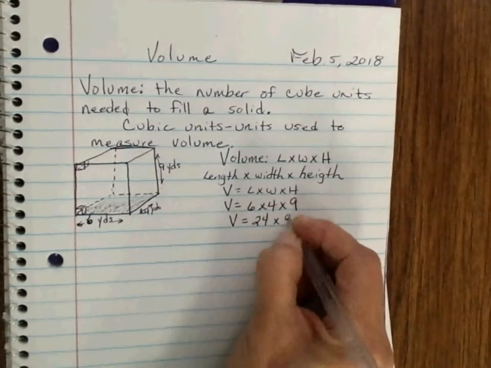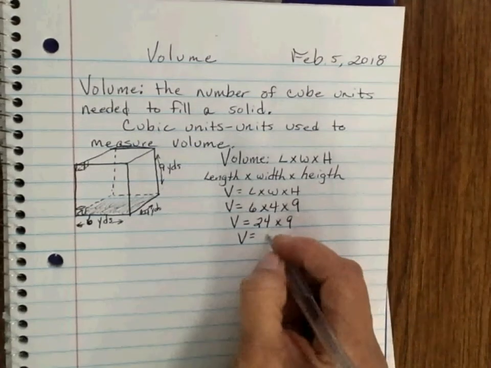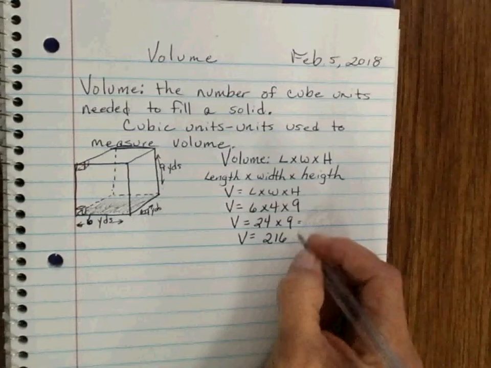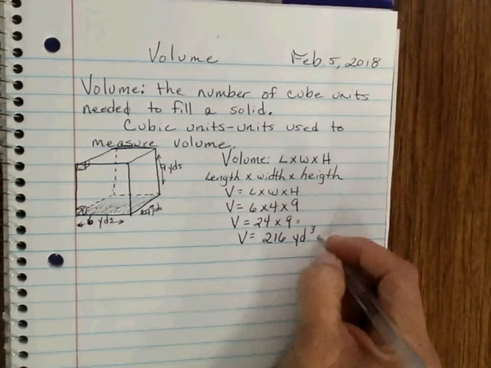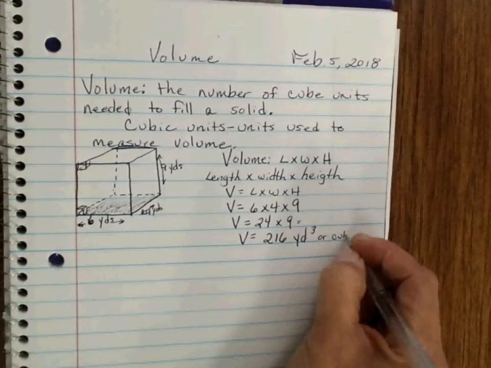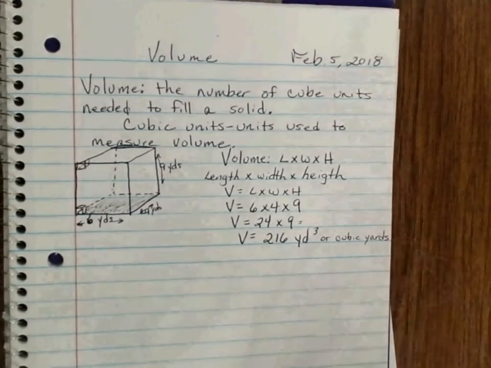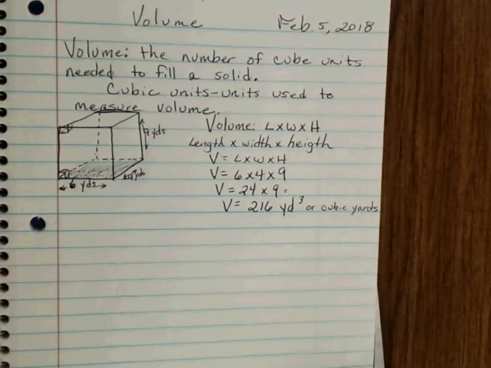Times 9, and then 24 times 9 is 216, and this time it is cubic yards. So I go yards cubed, or I could write cubic yards. Length times width times height.